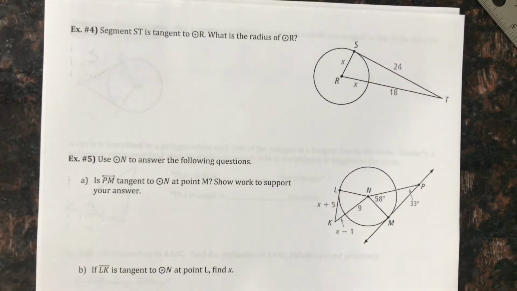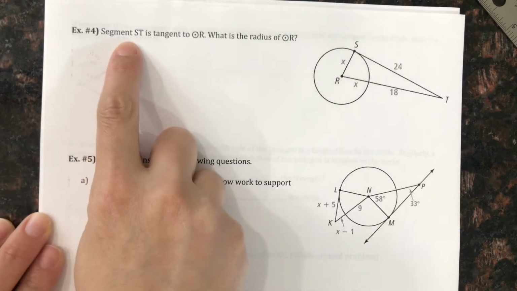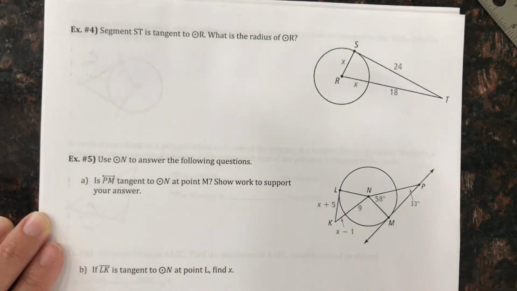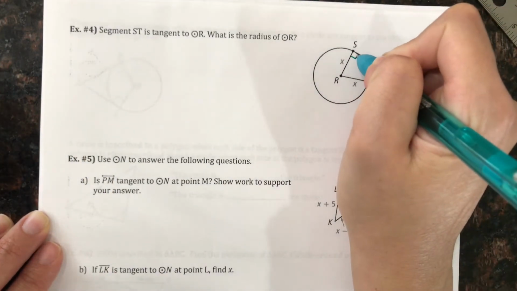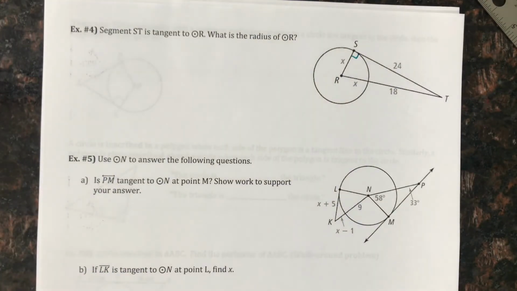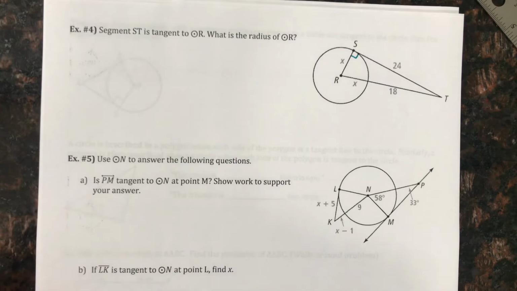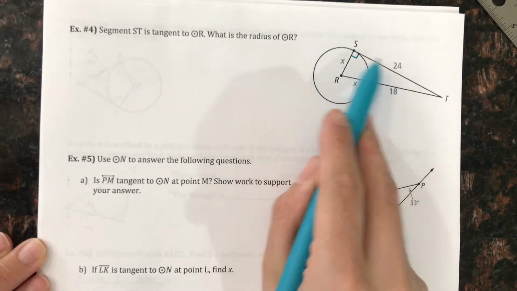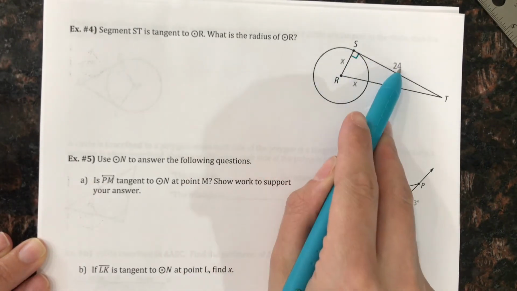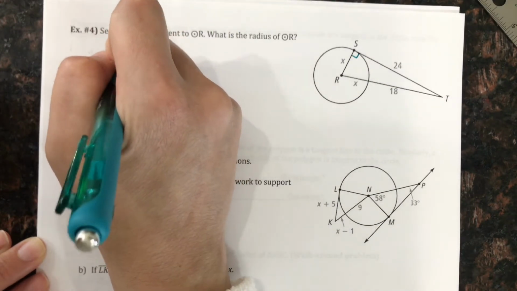And we have another situation where we see this triangle, and in this case, segment ST is tangent. So I'm gonna go ahead and mark the right angle. Now we wanna use Pythagorean theorem again to solve for that missing piece. Now Pythagorean theorem says we're gonna do x squared plus 24 squared.